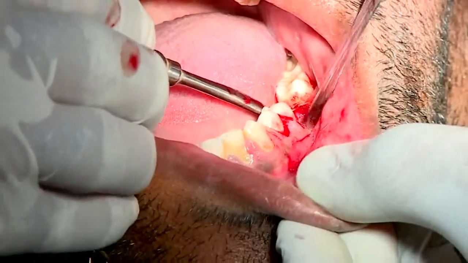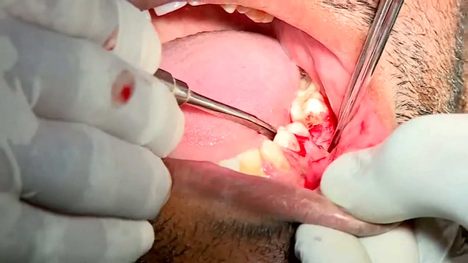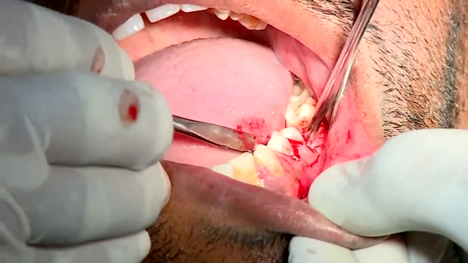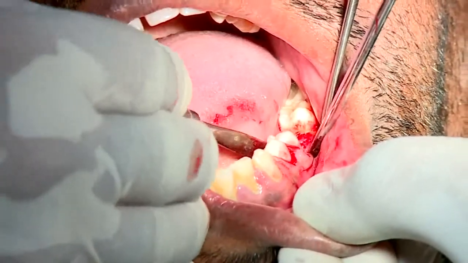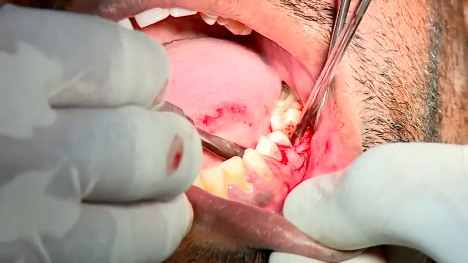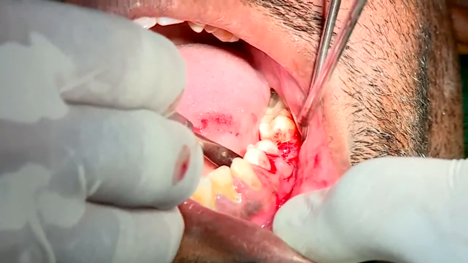So now, not sure whether the camera is focusing. Now we have raised the buccal flap, and now I have raised the lingual flap as well. Can we have a little bit of saline in there, please?